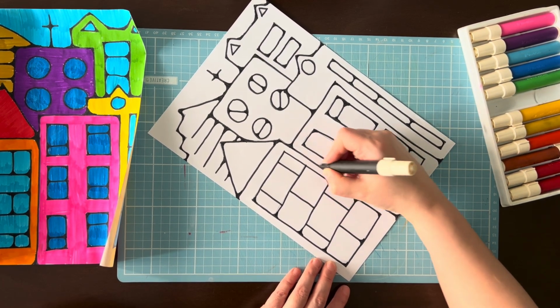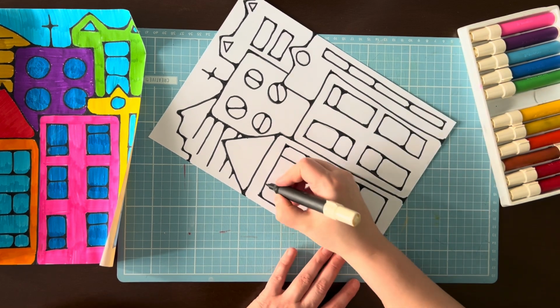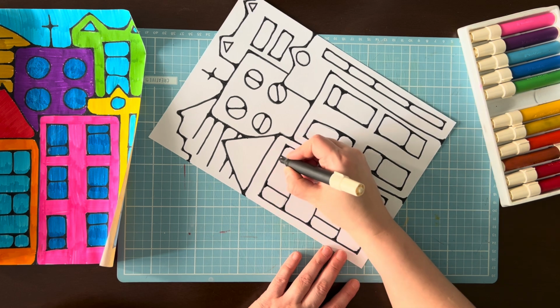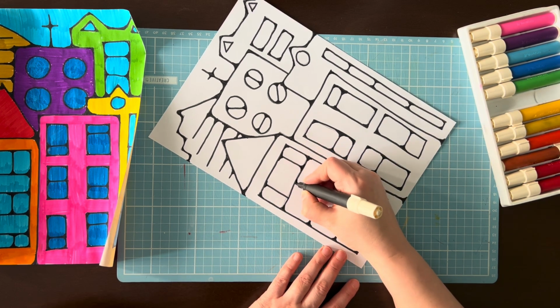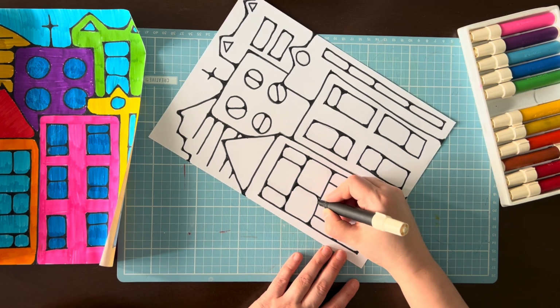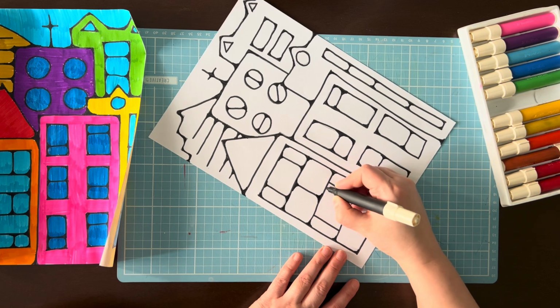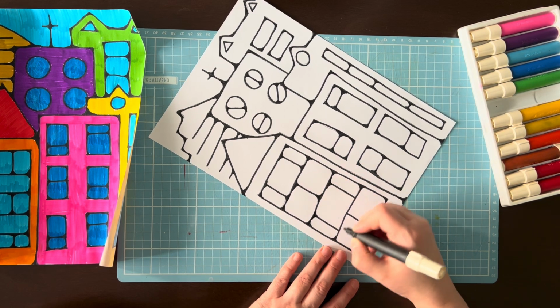So it's literally just doing like a C on every single corner. Some turn out a little bit nicer than others, which is totally fine. That's the magic of the neurographic. They're not all the same, and it still looks pretty cool.